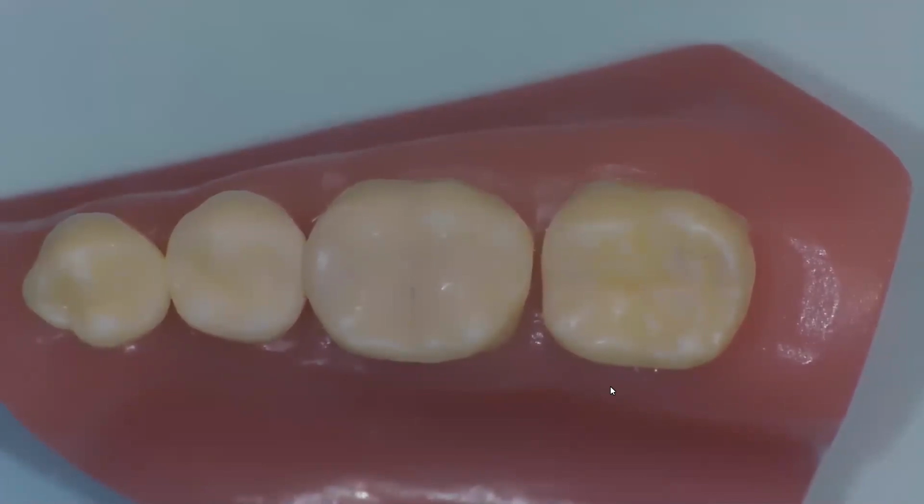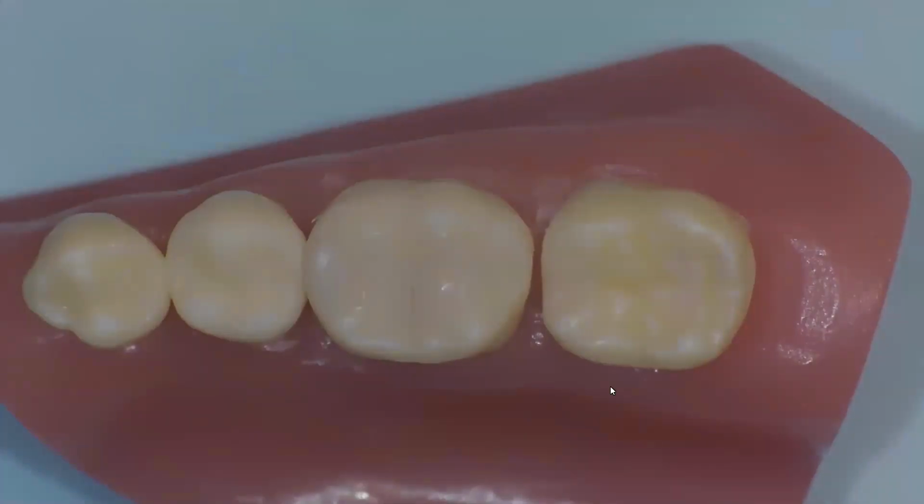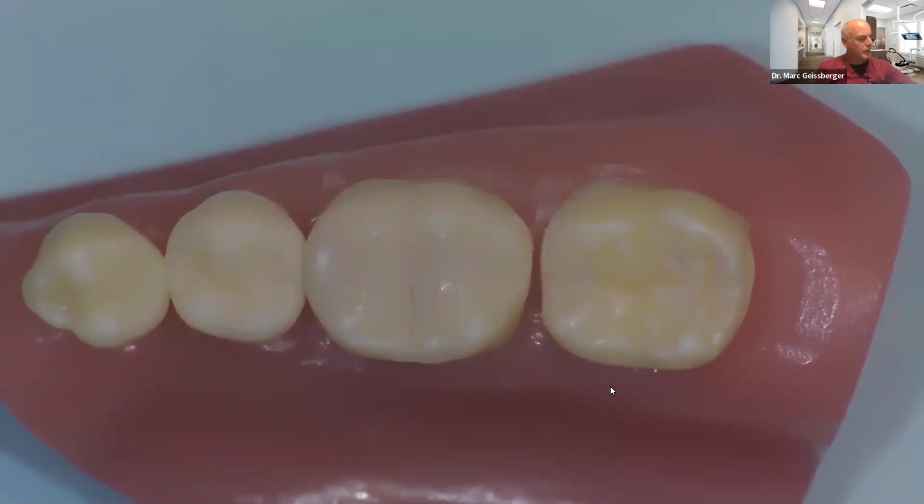All right, thank you. Our next question reads, do you ever push the flowable into place with the packable composite to avoid voids? You know, I've heard of that technique, and I don't think there's anything wrong with that technique. It's not something that I do, but it's fine. If you were to place the flowable and then pat the composite, no problem. I don't see any real problems with doing it. It's not something I do, but I don't think you'd be wrong in doing it.